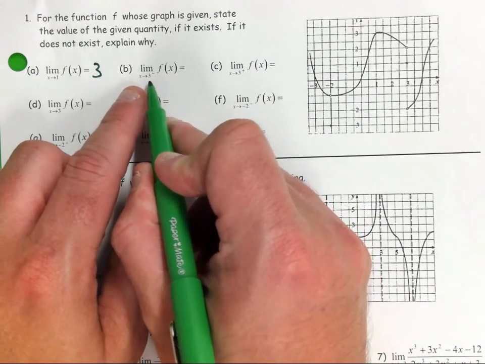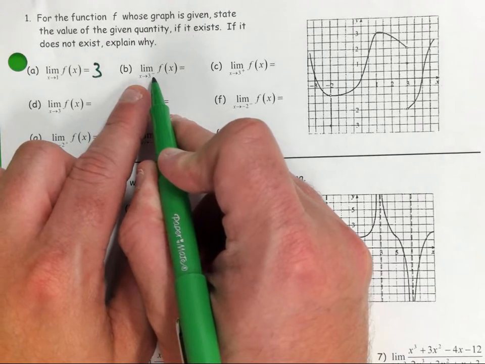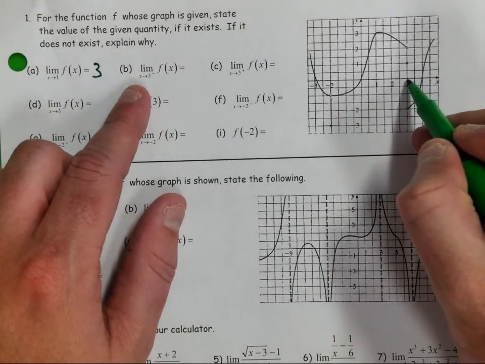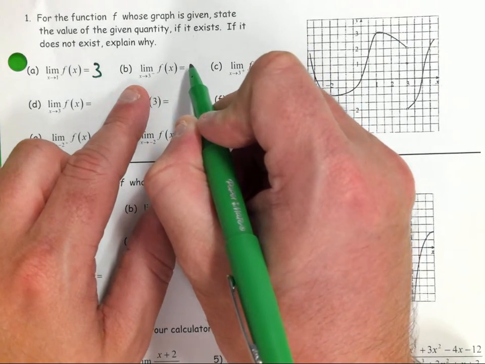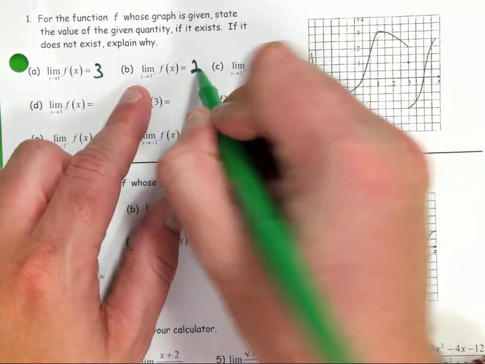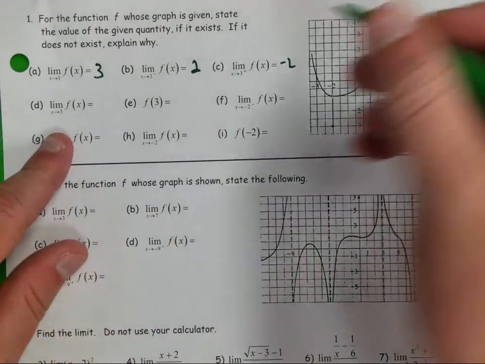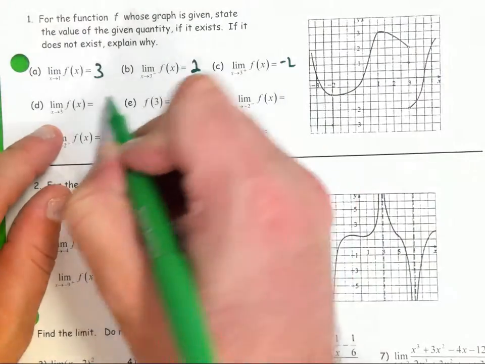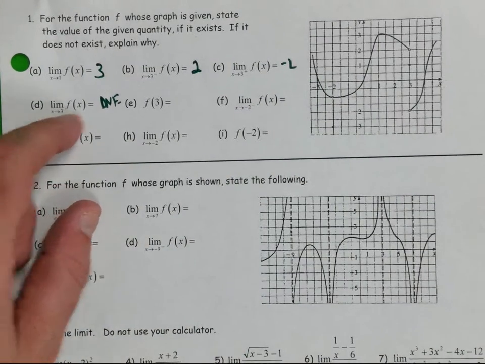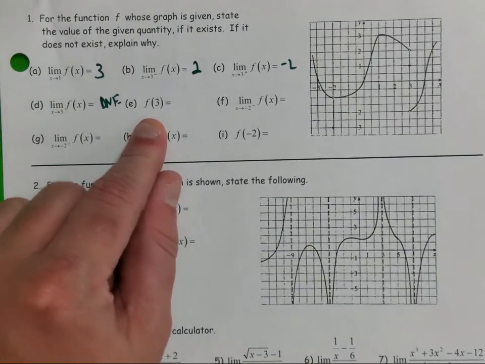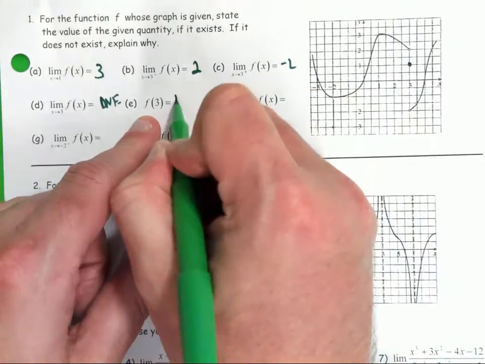Okay, limit as x approaches 3 from what side? Left. This is one side, so I'm only concerned about the left. So I find 3. As I come from the left, I'm approaching what value? Okay, guys, wake up. Come on now. 2. Very good. As I come from the right, it's approaching what value? Negative 2. So my two-sided limit would be what? Because I got 2 different values there, okay? Now here I want to know what f of 3 is equal to. What would f of 3 be equal to? 1, because you got that 1 right there.